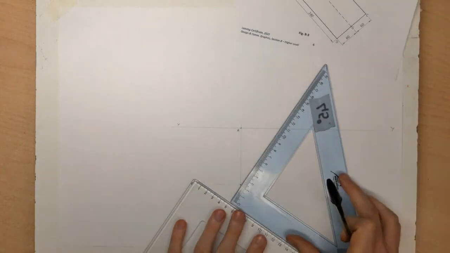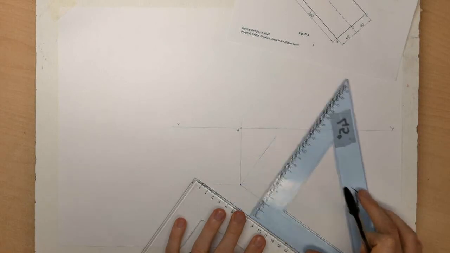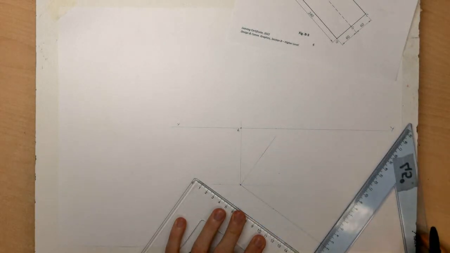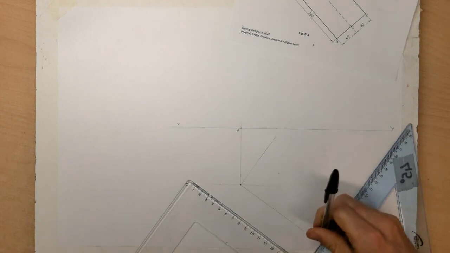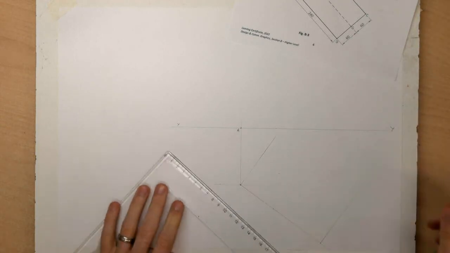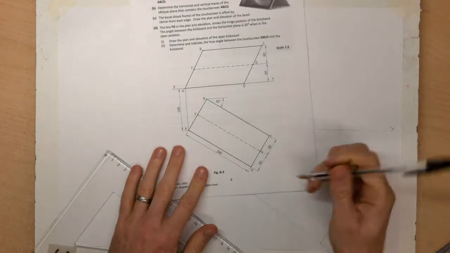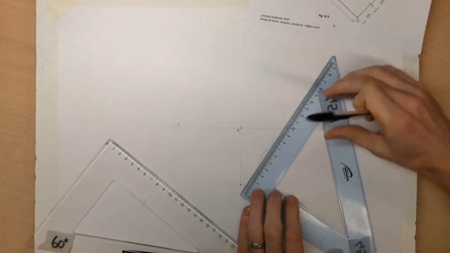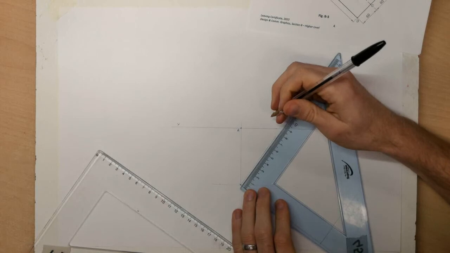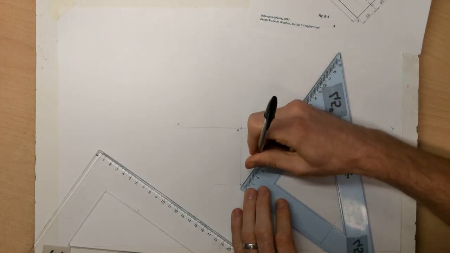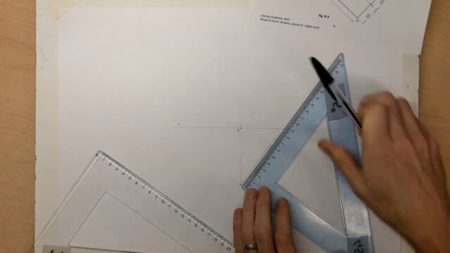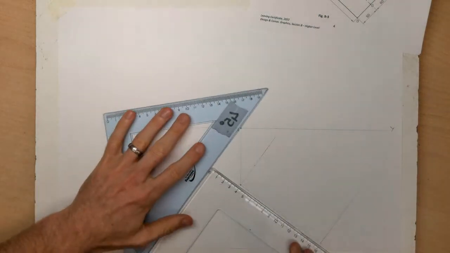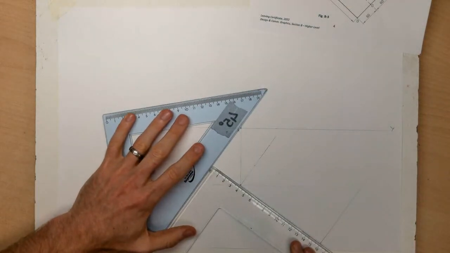Okay, and they're telling us that it's 1660, which is vertical. So 30, 30, and slide this square again to get my edge there.